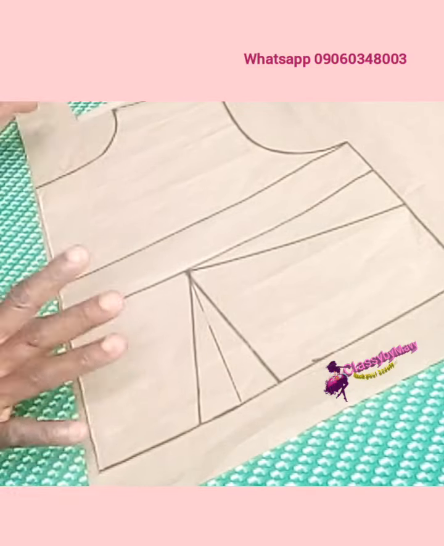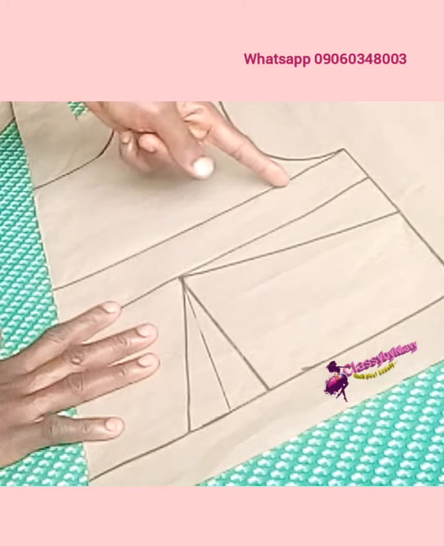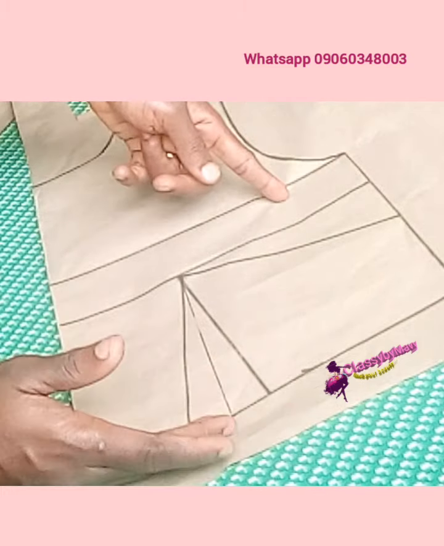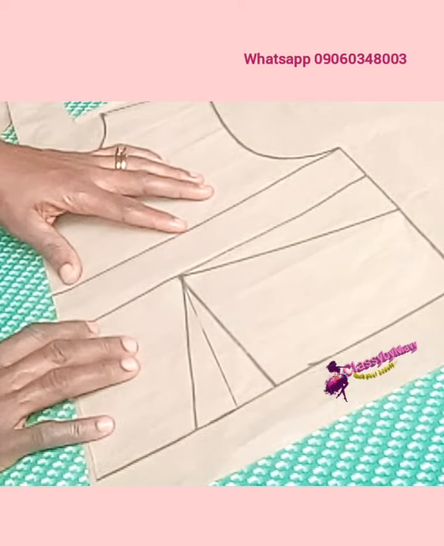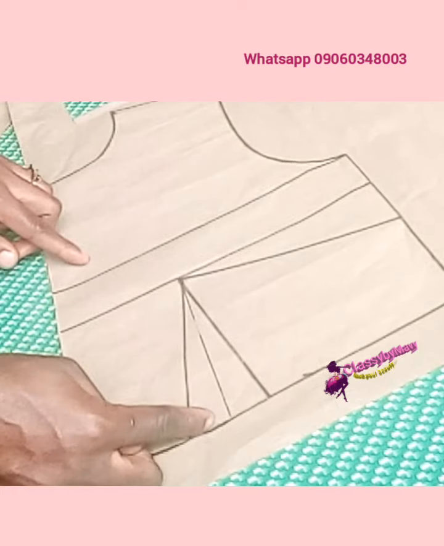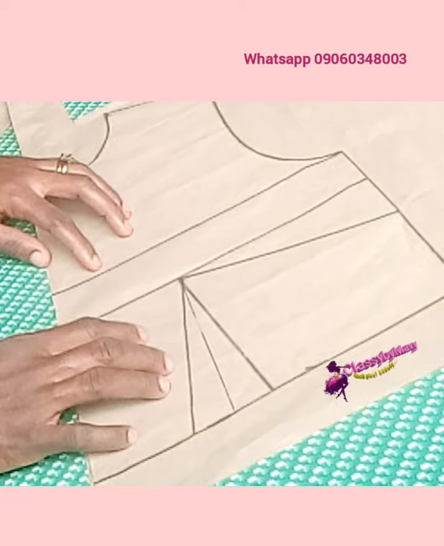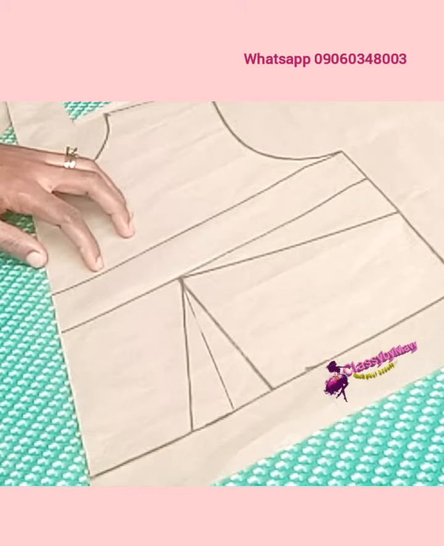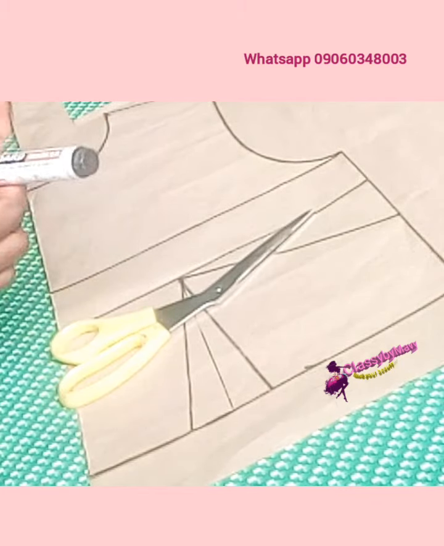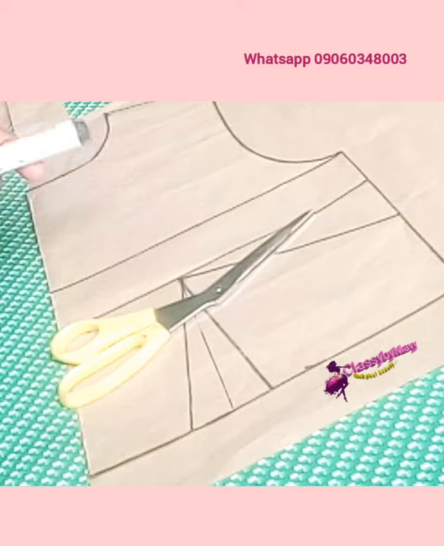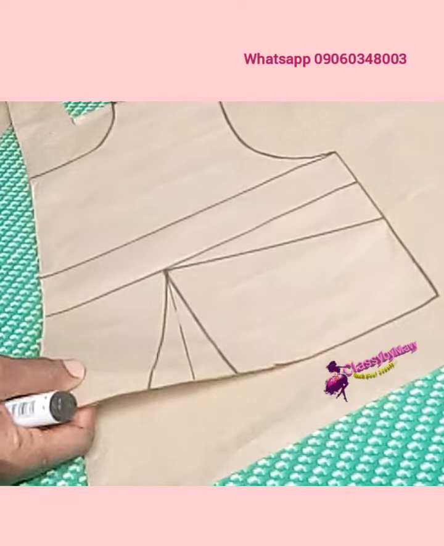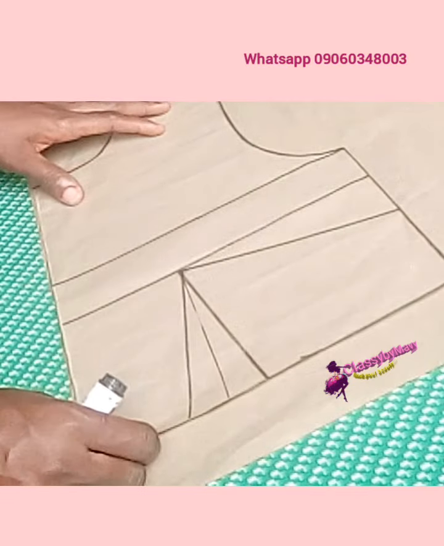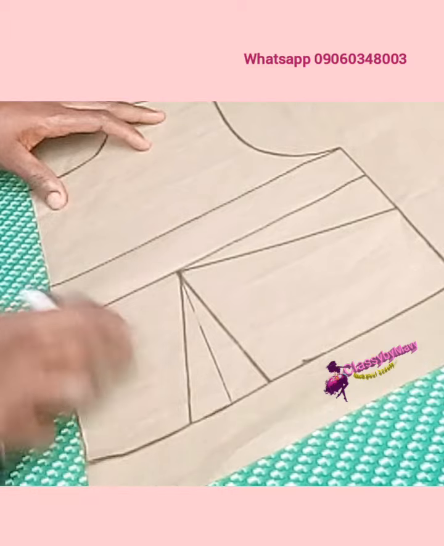So now it's time to make this pattern smaller. Remember, we are working with a pattern of bust 36 and waistline 28. In this instance, we want to assume that the bust is 34 and the waistline is 27. If the bust is 34, we'll be reducing it by 2 inches, and the entire pattern is 4 of this, so we divide 2 by 4, which gives us half. So we are reducing this pattern on the bust area by half an inch.